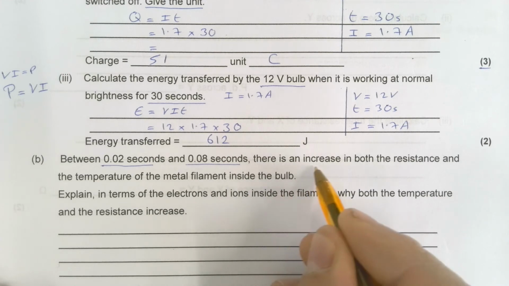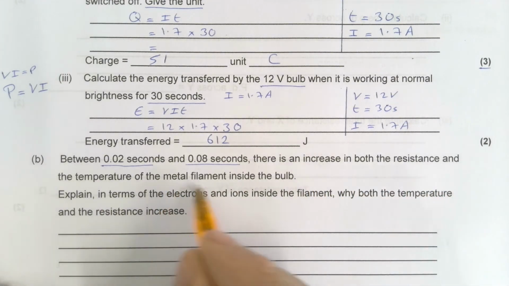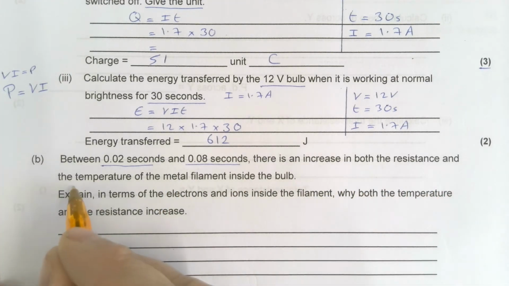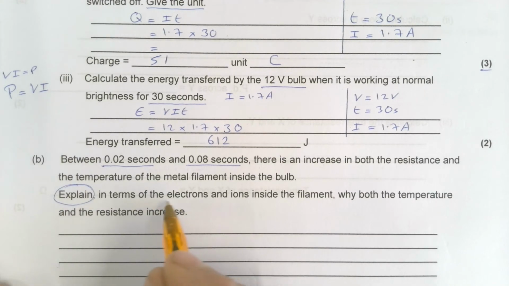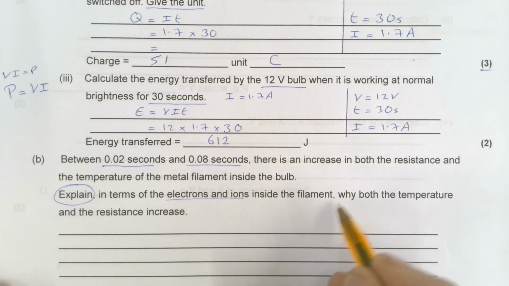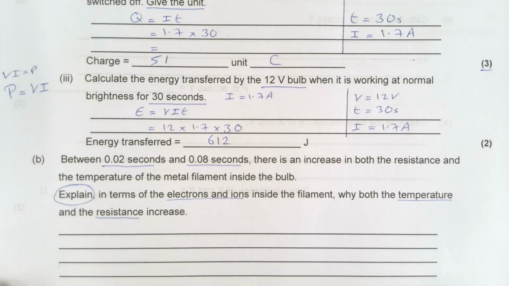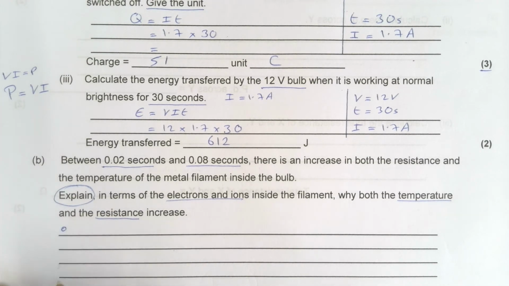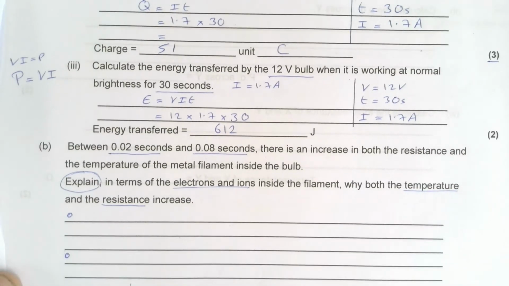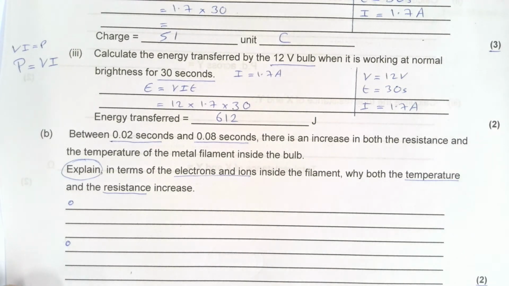Between 0.02 seconds and 0.08 seconds, there is an increase in both the resistance and the temperature of the metal filament inside the bulb. Explain, in terms of the electrons and ions inside the filament, why both the temperature and the resistance increase. Worth 2 marks. 1, 2. So I'm putting my 2 bullet points in straight away. So why is it there's an increase in both the resistance and the temperature of the filament inside the bulb?